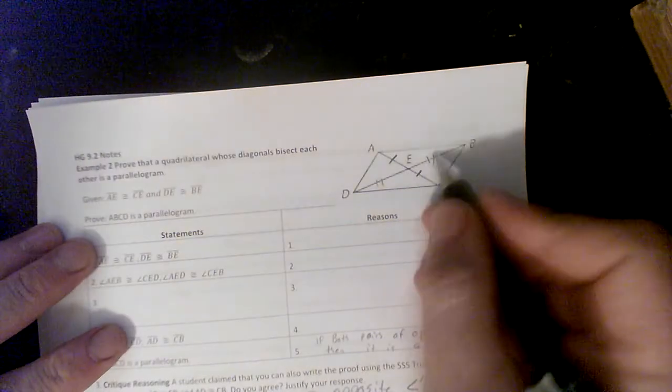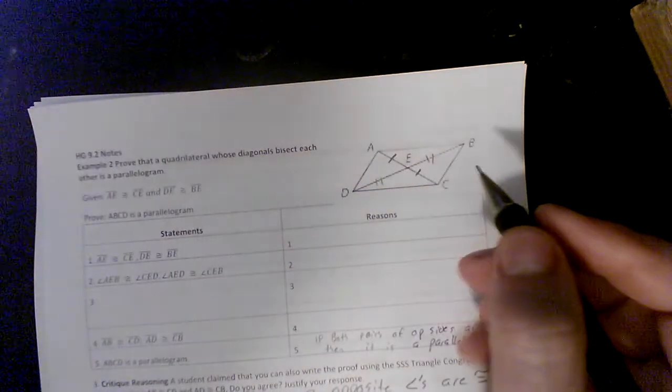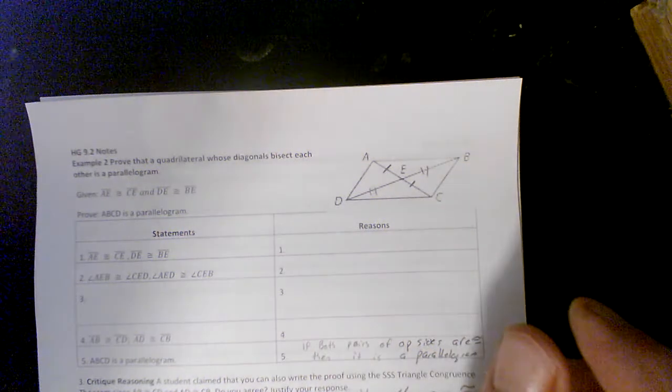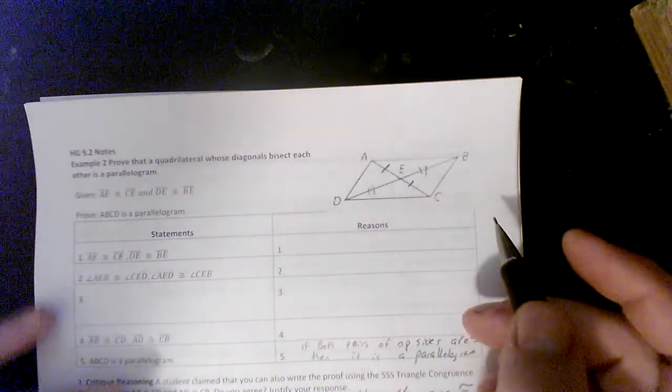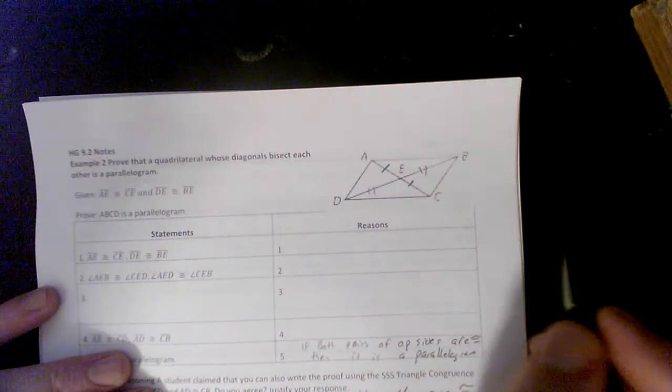Alright, we're going to do our last one. We're going to prove that if the diagonals bisect each other, it's got to be a parallelogram. So basically everything that we found out is an attribute of a parallelogram, if given to us individually, then we know that it's a parallelogram. If the opposite sides are congruent, we know it's a parallelogram. If the opposite angles are congruent, we know it's a parallelogram. And now we're going to prove if the diagonals bisect each other, then we know it's a parallelogram.